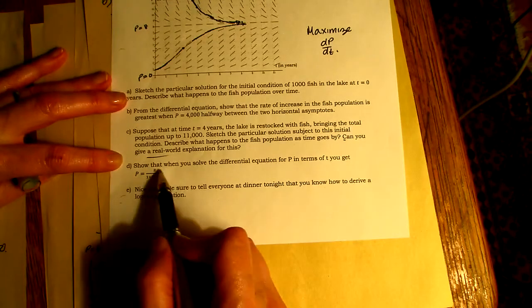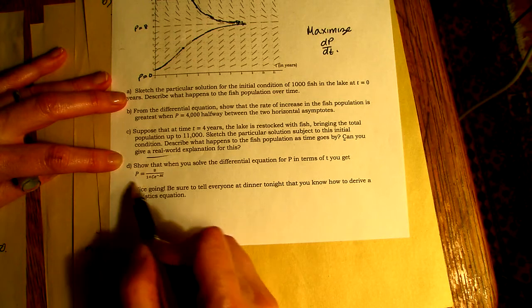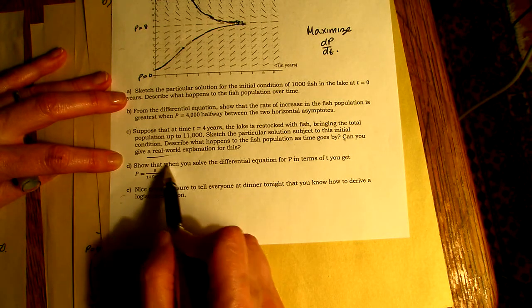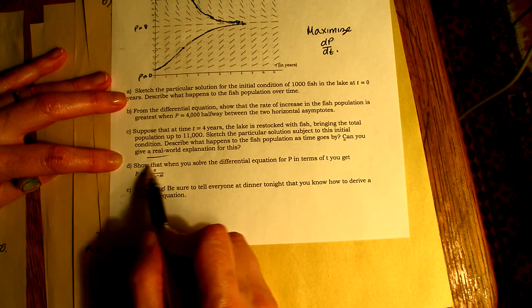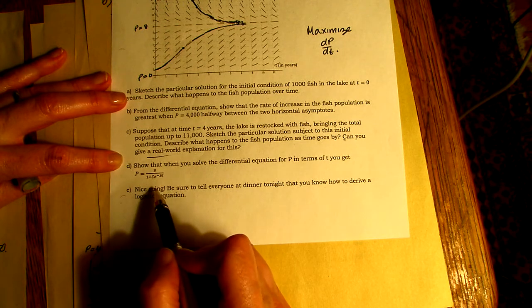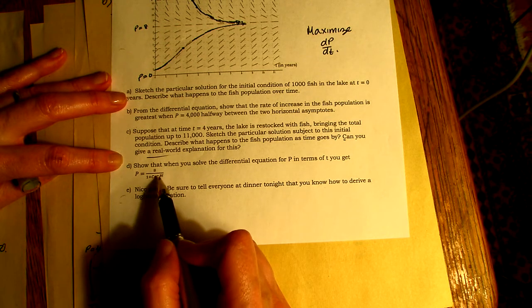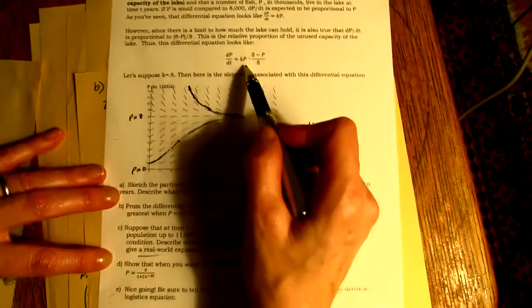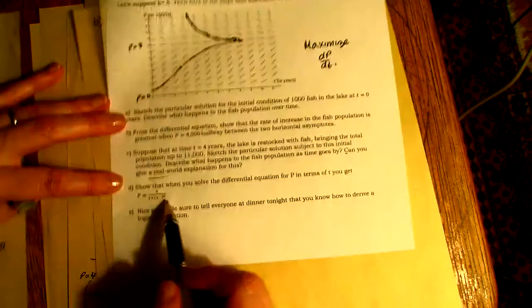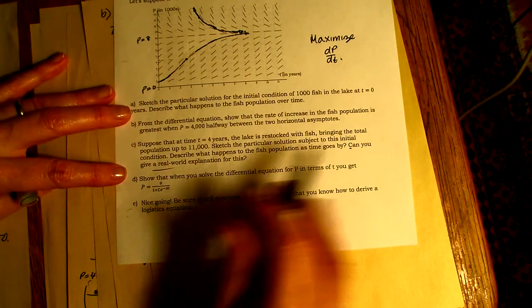Now you have to solve that differential equation and show that this is the general solution. And doing that requires you to do some partial fraction decomposition. So it's really good practice. Pause the video and try this yourself. You're trying to solve this differential equation and show that the solutions look like this. Pause the video.